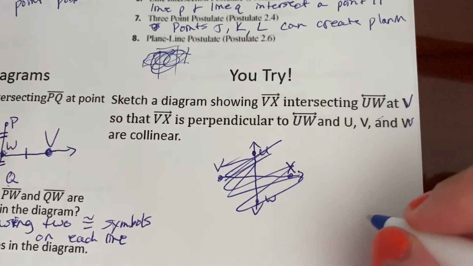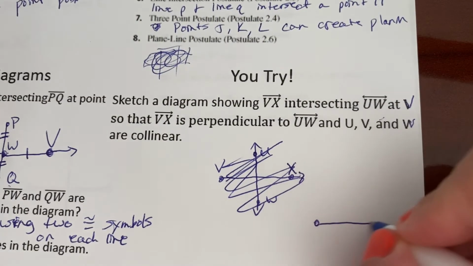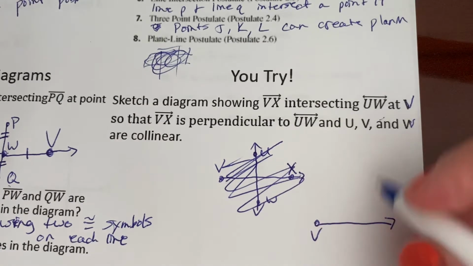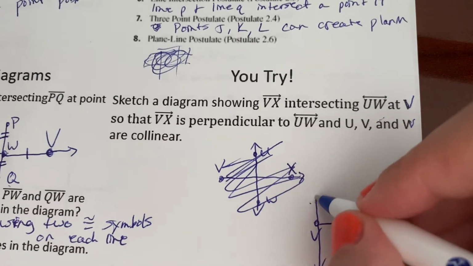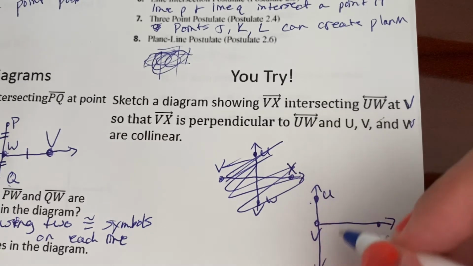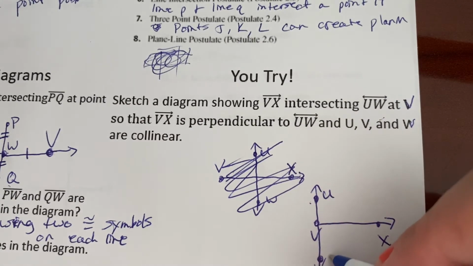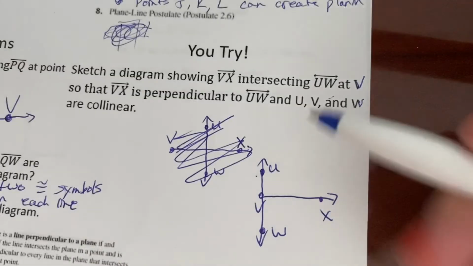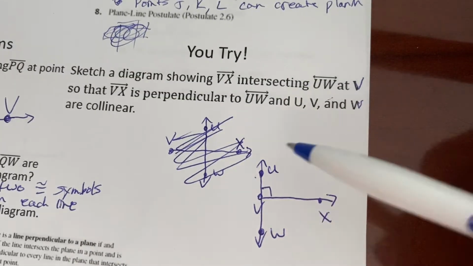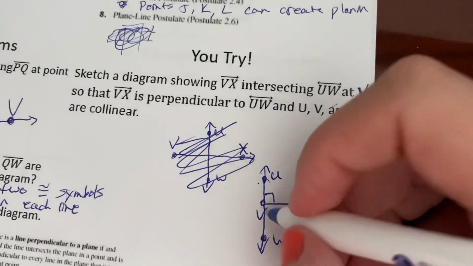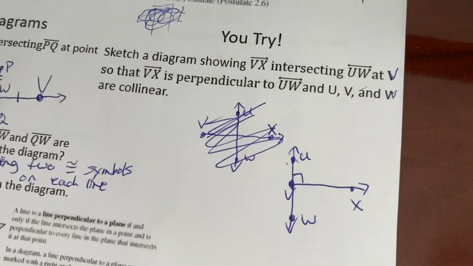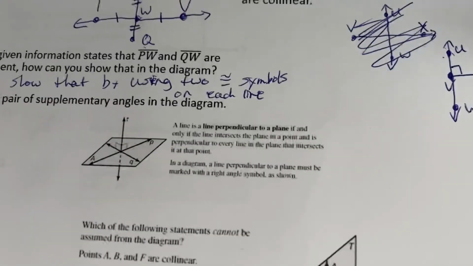Let's start over. All right, so we need them intersecting at V. Okay, so that's what it described. U, V, and W are collinear, and they intersect at V. Okay, so that's what it asks me to draw.